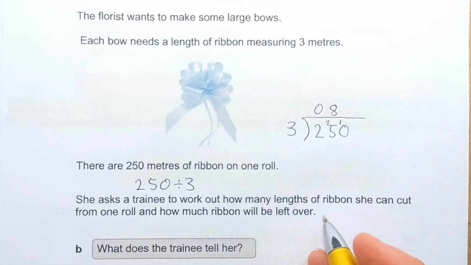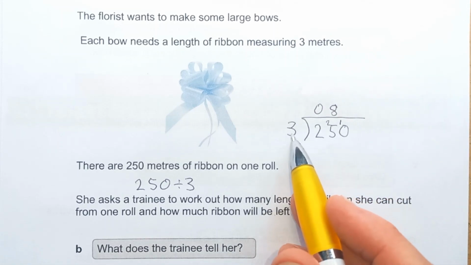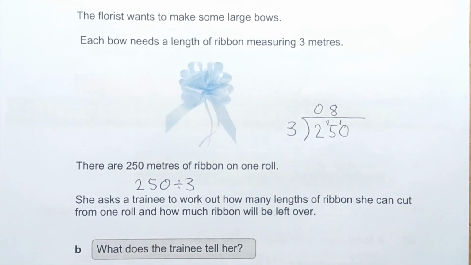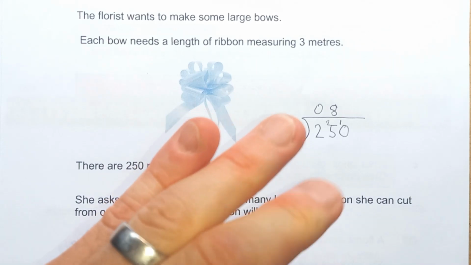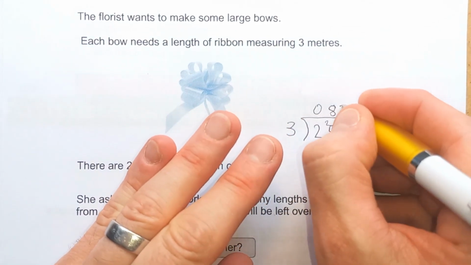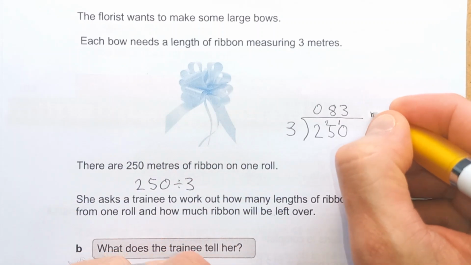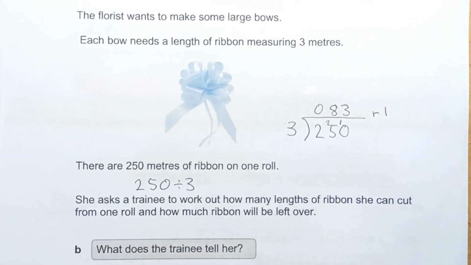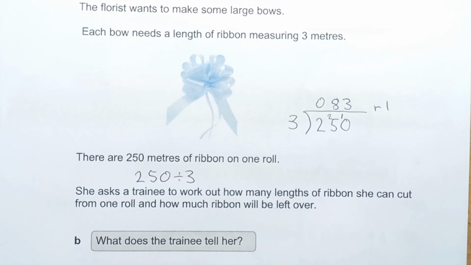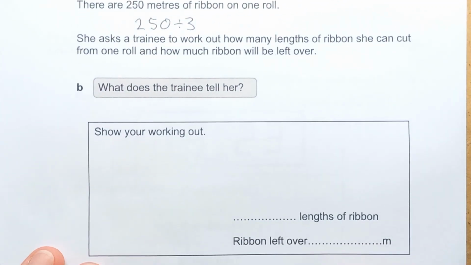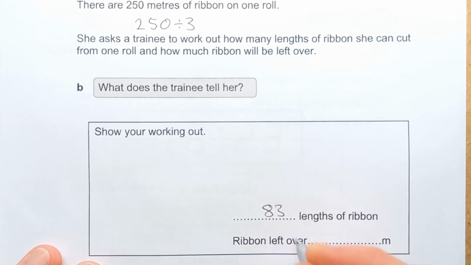So we can carry that one there. Now we say, how many times does 3 go into 10? We've got 3, 6, 9. So that's 3 times and 1 left over. So remainder 1. Okay, so when we do it down here, we can say we've got 83 lengths of ribbon and 1 metre left over.